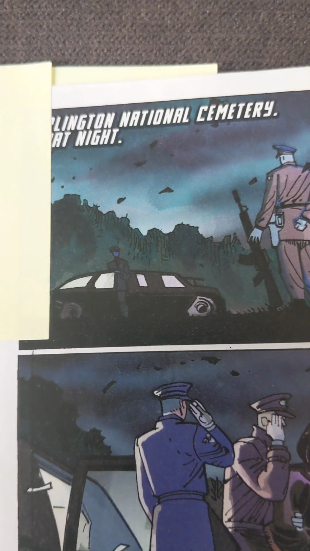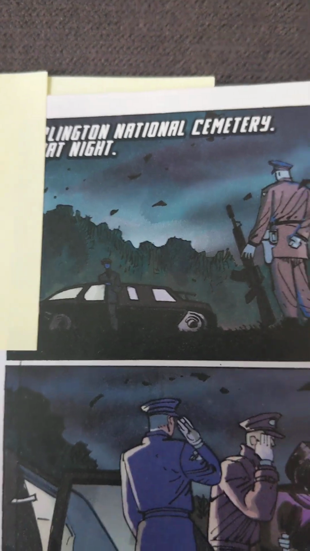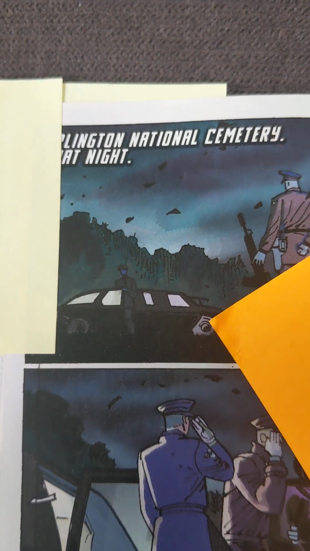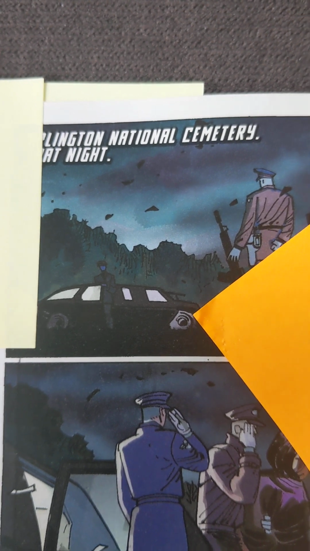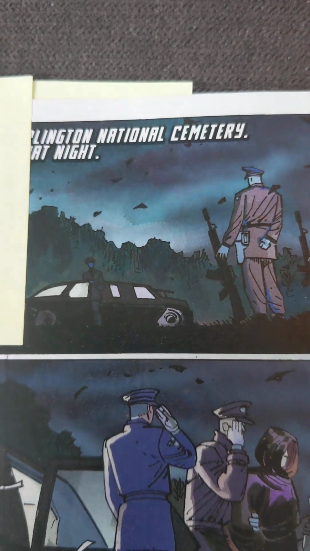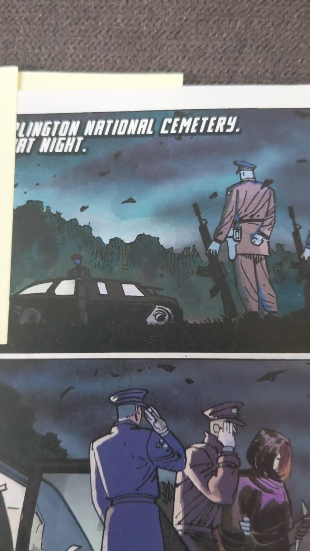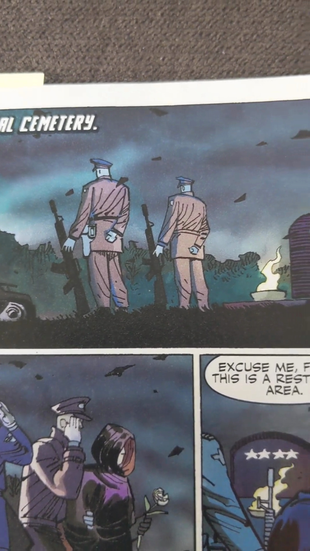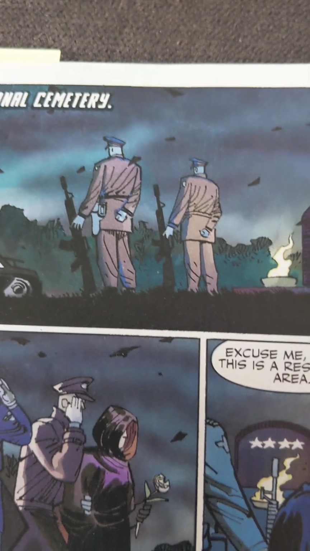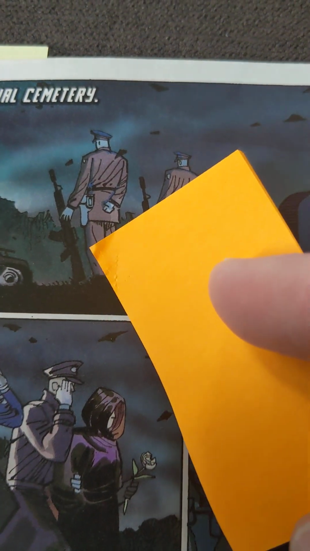And then the last one, I just want to look at this panel. Cars are notoriously difficult. You can see the wheels and the wheel wells are a little bit strange here. But what stood out to me on this one are the guns, right? These guns are massive.